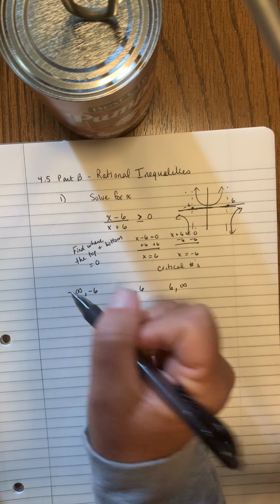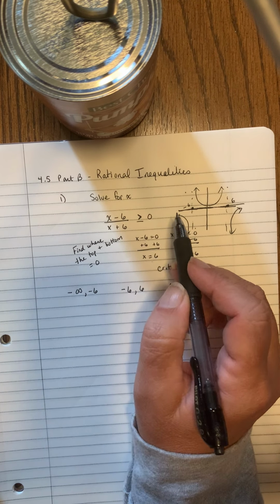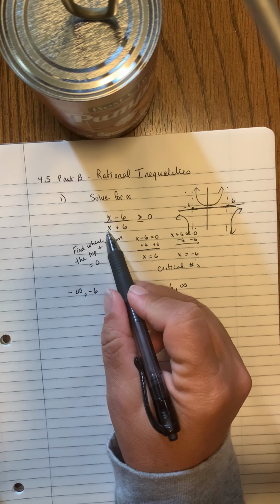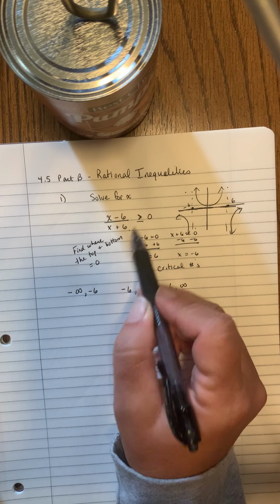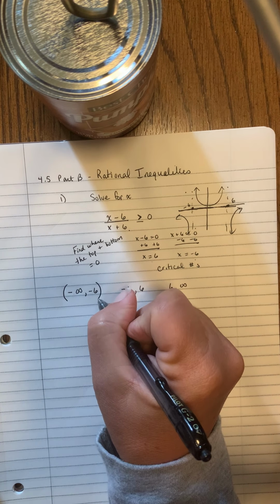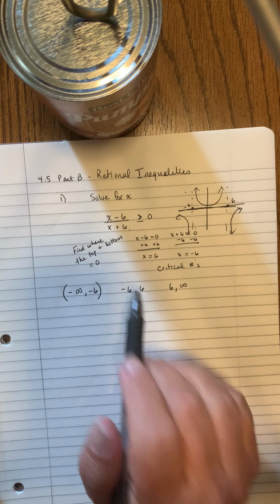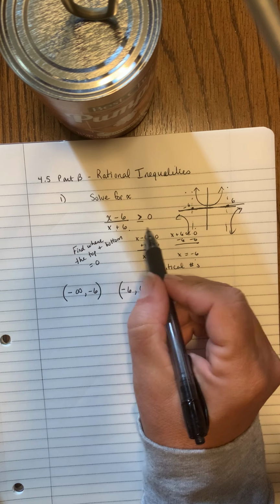And we know these are greater than or equal to 0, so you have to be careful here. Because if I put negative 6 in this equation, I get 0 on the bottom. Therefore, it can't happen. So infinities always get parentheses, but negative 6 is going to get one as well. This guy gets a parenthesis because it can't be negative 6.